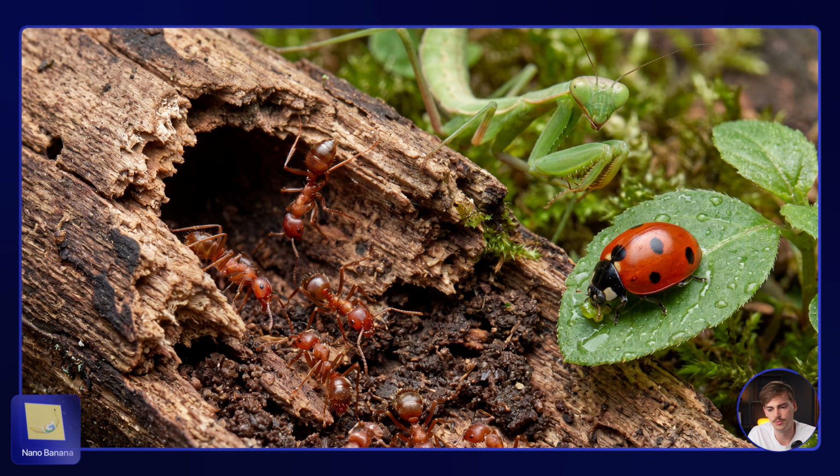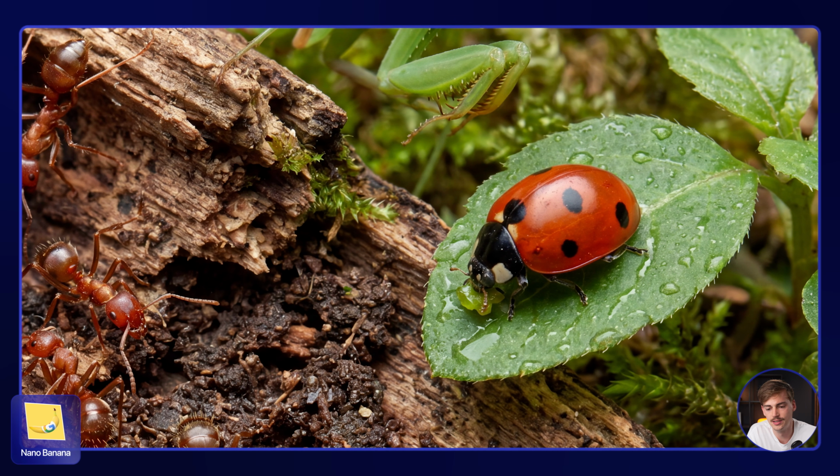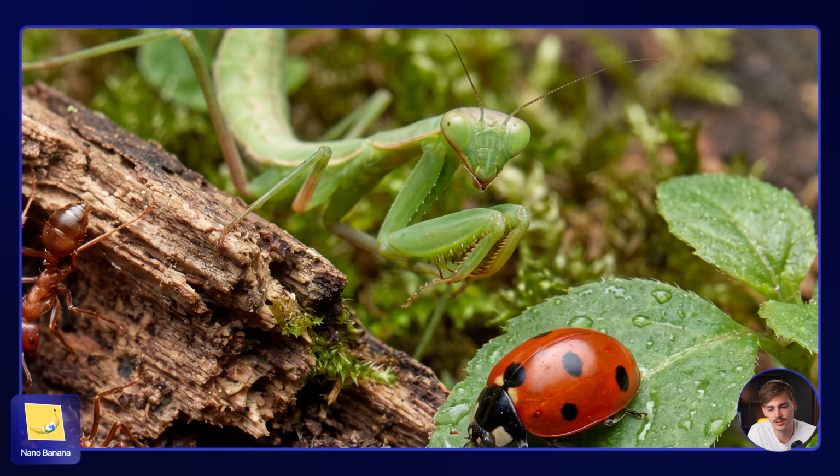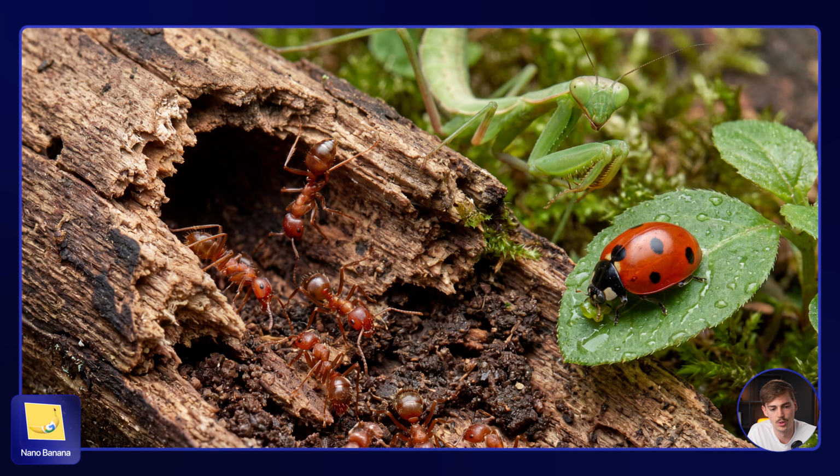Then we have Nano Banana, a lot brighter. We have our ants. I mean, it looks good. In general, I would say macro shots to me always look fake because you never see them so close with so much detail and so much sharpness. Then the ladybug is sitting on a leaf while eating his own tiny leaf. Ladybug looks realistic though. And then we have the praying mantis stalking them. Again, this also looks quite good. This is more of a taste or personal preference.